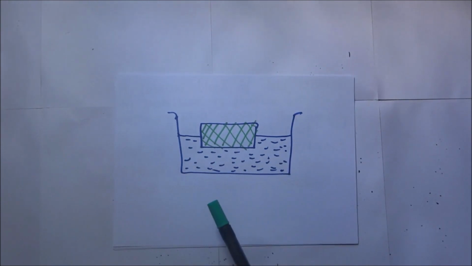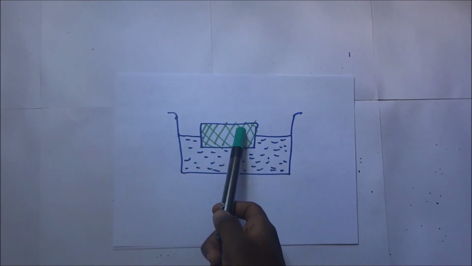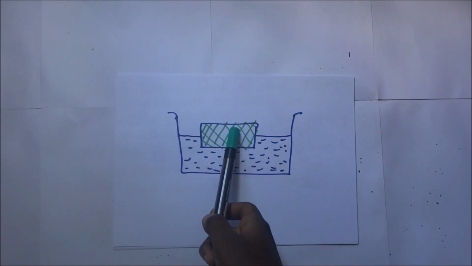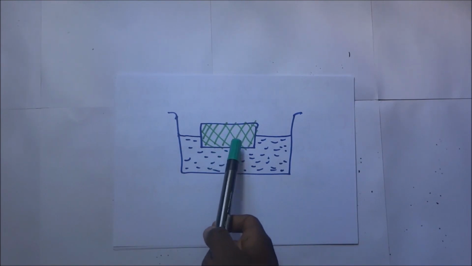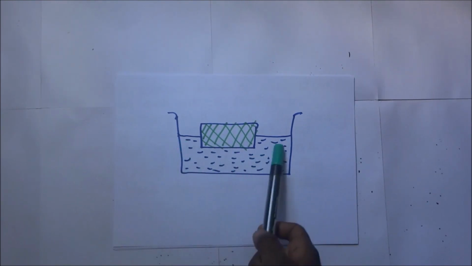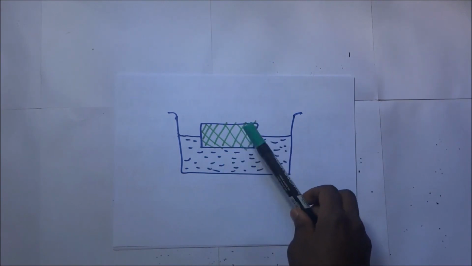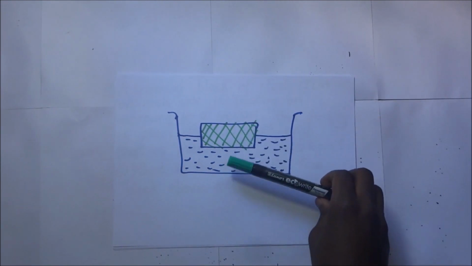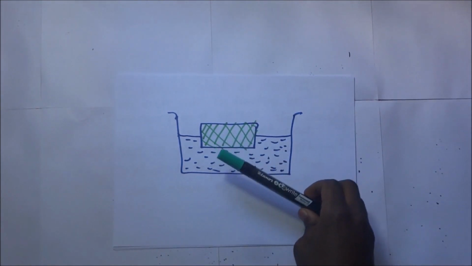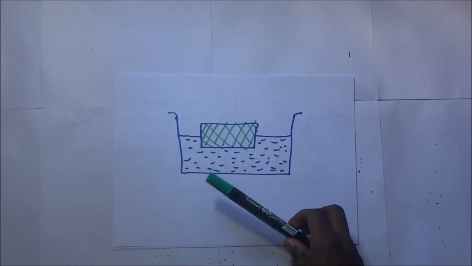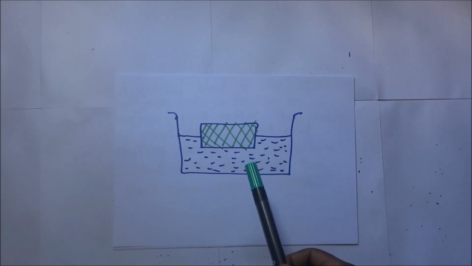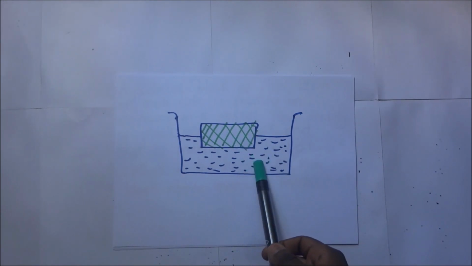For example, in this case, we have this water and we have this solid mass. This solid mass is able to float on water because its density is less than the density of water, or in other words, it's less dense than this water. However, substances that are able to sink in water do so because their density is greater than the density of water. So let's concentrate on the floating thing, those substances whose density is less than the density of water, and as a result, they float.